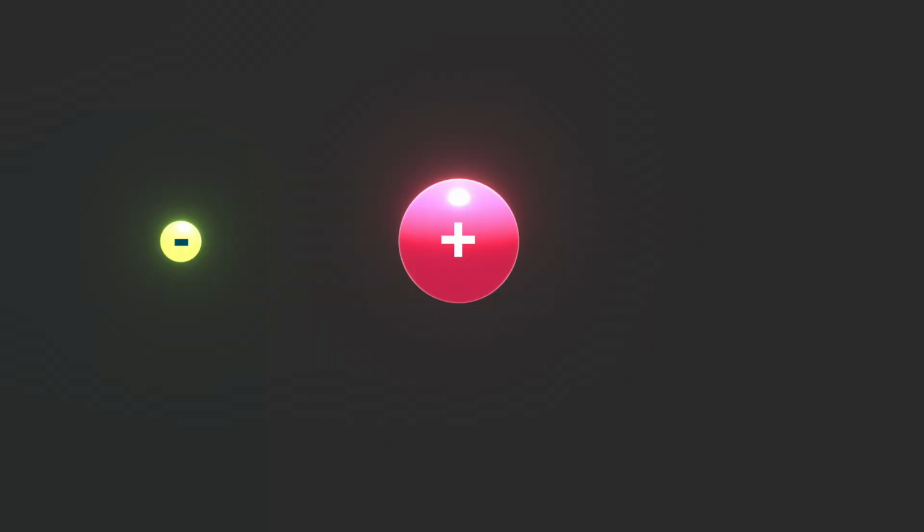Now, let's say this proton has a charge of 1. That means the nucleus has a positive charge of 1. The number of electrons in an atom equals the number of protons, so the negative charge here is 1. That makes the total charge of this atom 0, because the opposite charges cancel each other out. That's an important point. When the positive charges of an atom equal the negative charges, the net charge is 0.